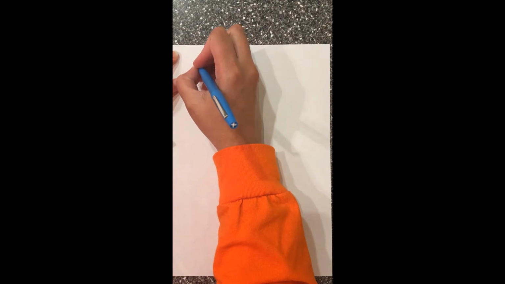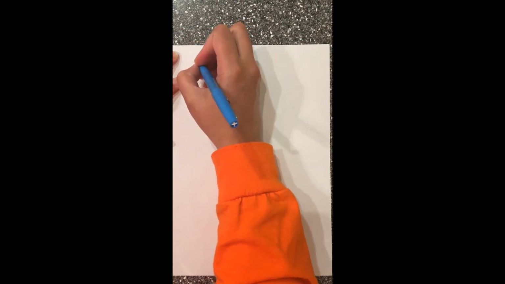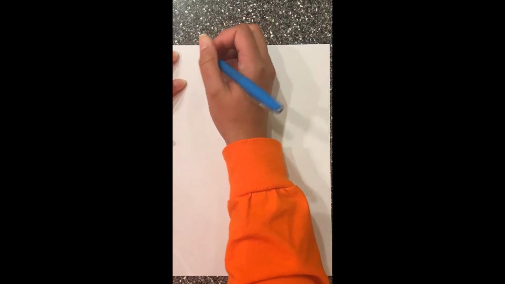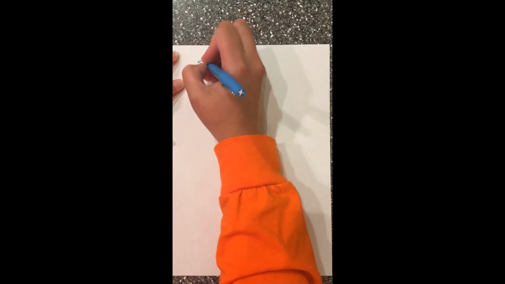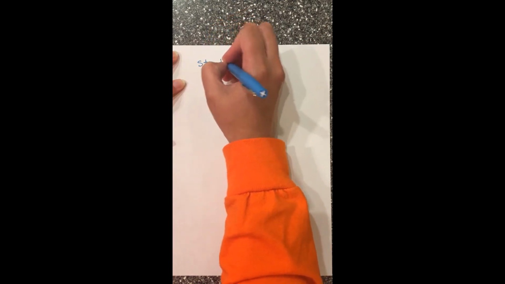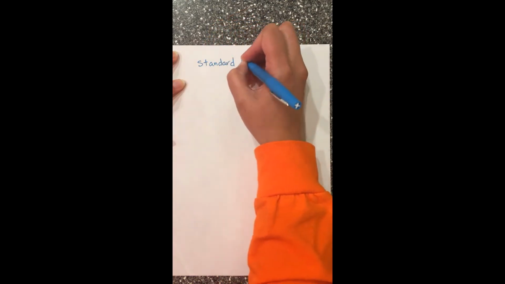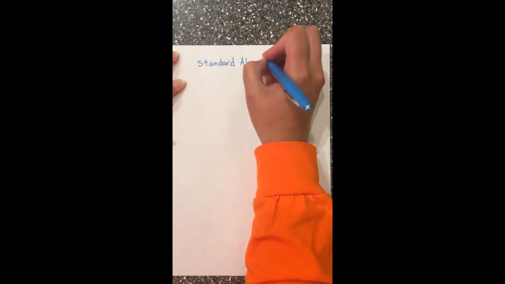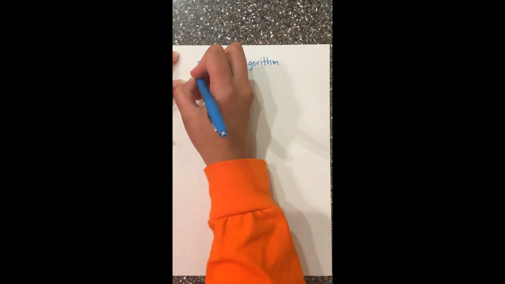The final division strategy is going to be the standard algorithm, which is not actually a 5th grade standard, but I do like to teach it because it is something that parents are a lot more familiar with. So we are going to learn how to do the standard algorithm. We're going to use the same problem.